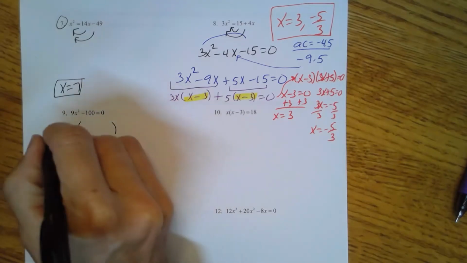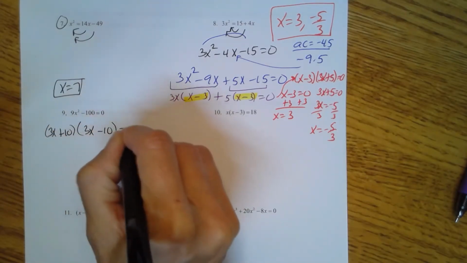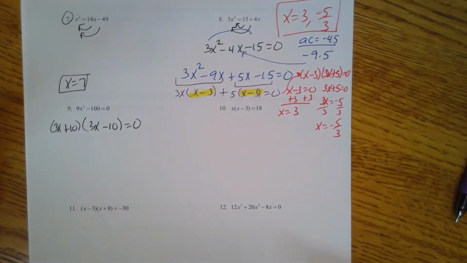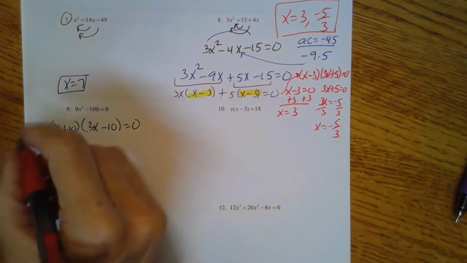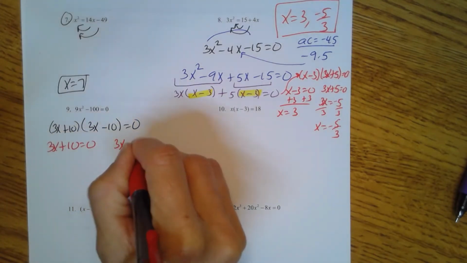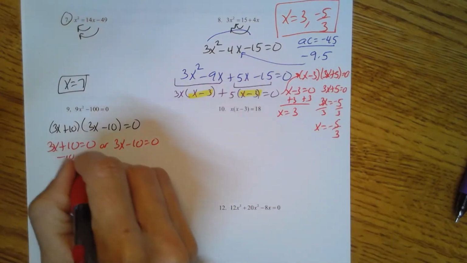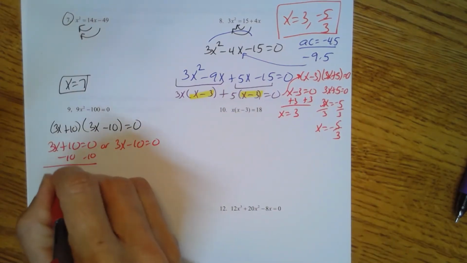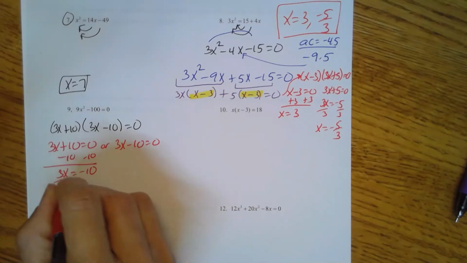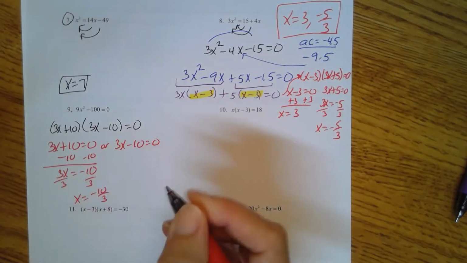So we're going to factor this into 3x plus 10 and 3x minus 10 equaling 0 using the difference of squares formula. Then we're going to set each one equal to 0 and solve each one individually. So we're going to subtract over the 10. So 3x equals negative 10. Divide by 3. So x equals negative 10/3.